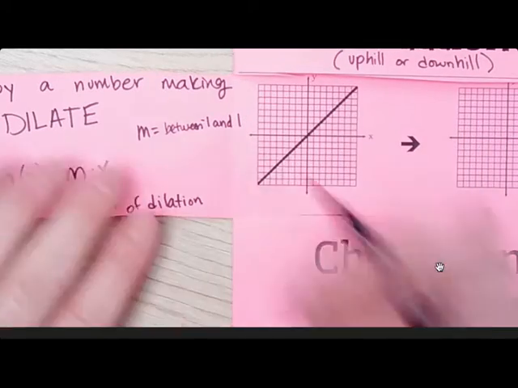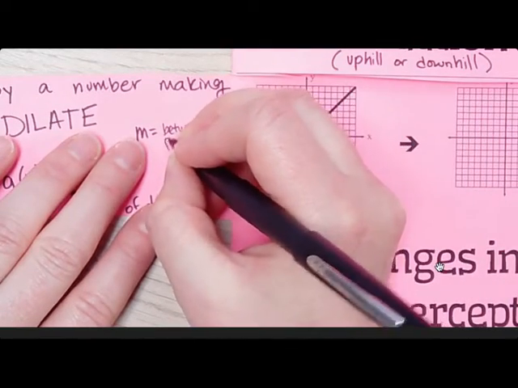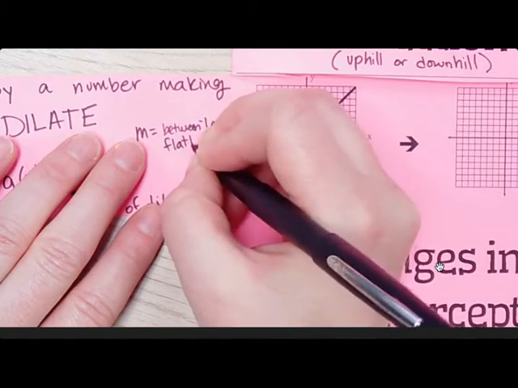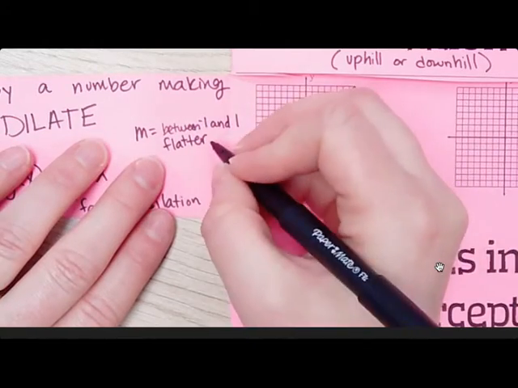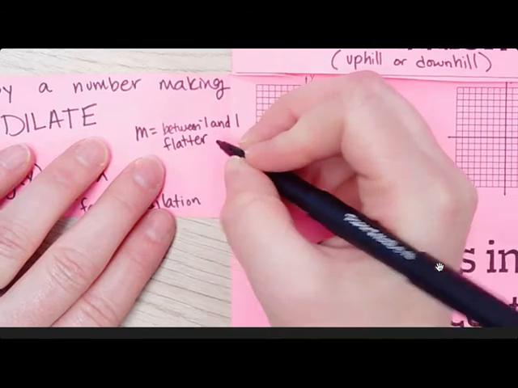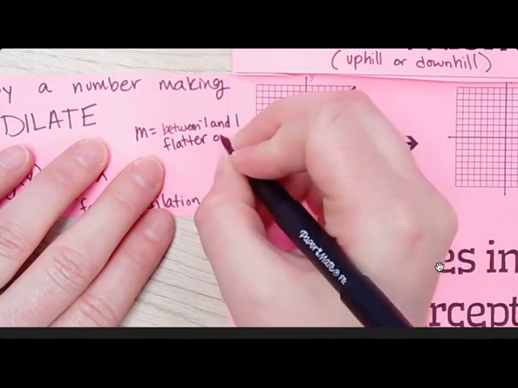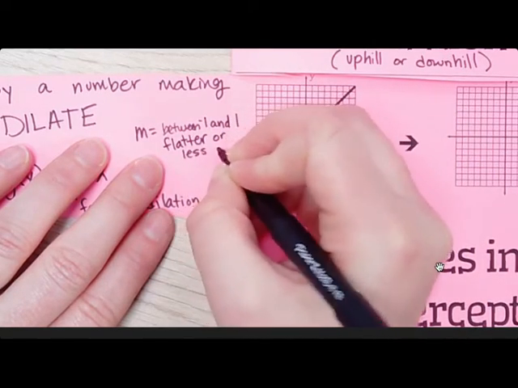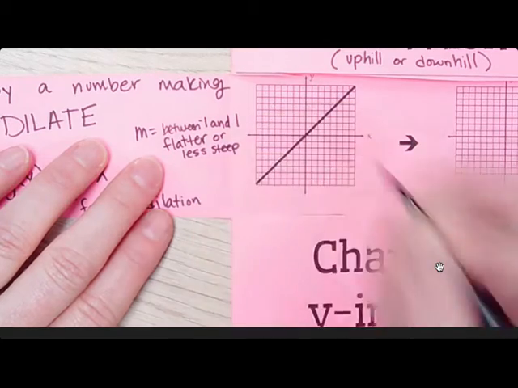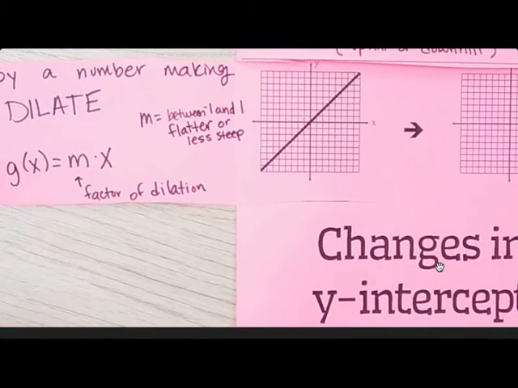So we can call this flatter, but on assignments you'll see it as less steep. So when m is a fraction that's less than 1, it's flatter, or less steep.